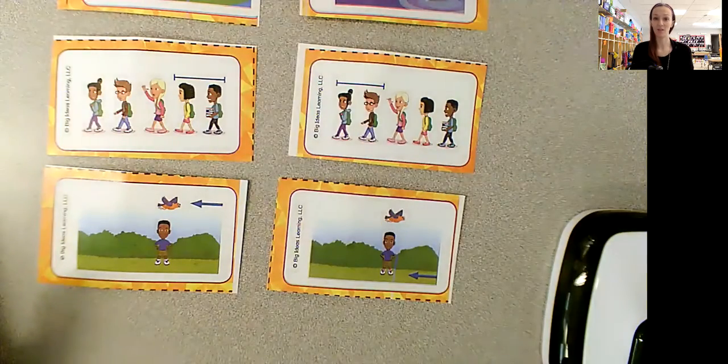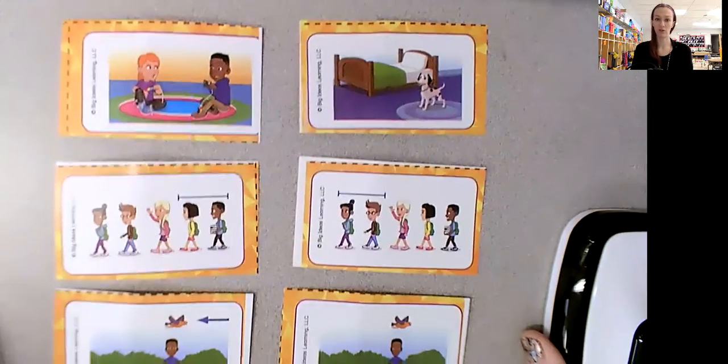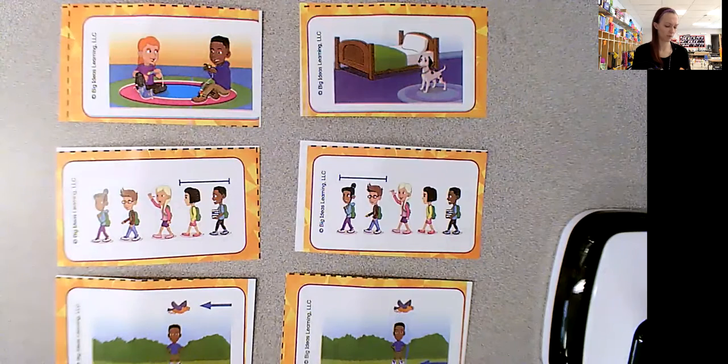Okay, so we are going to do the pictures that have animals and people first. Animals and people first.